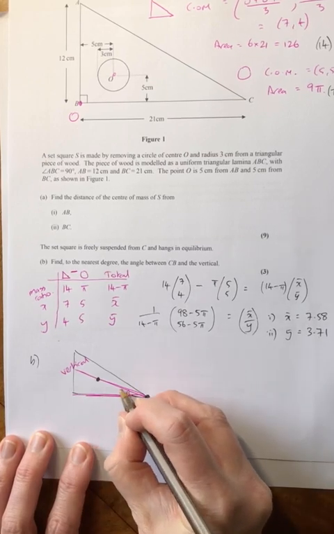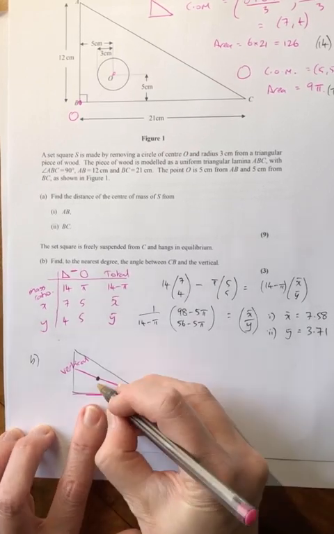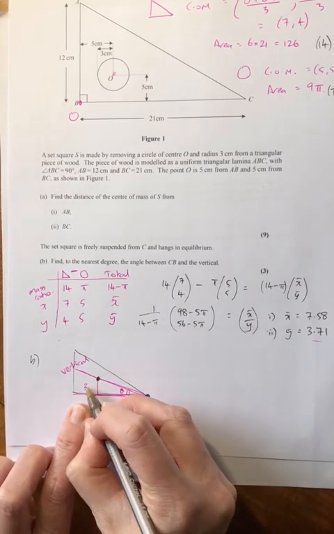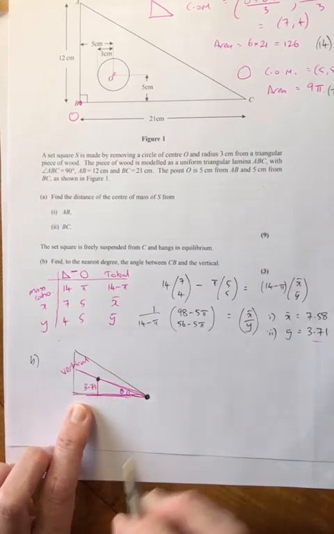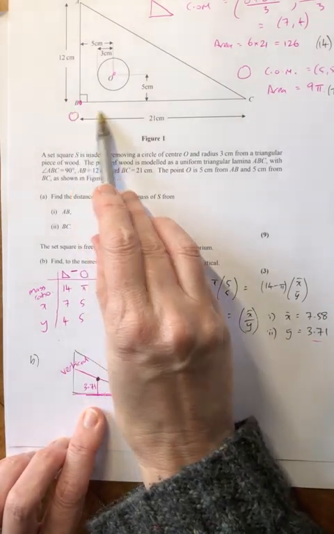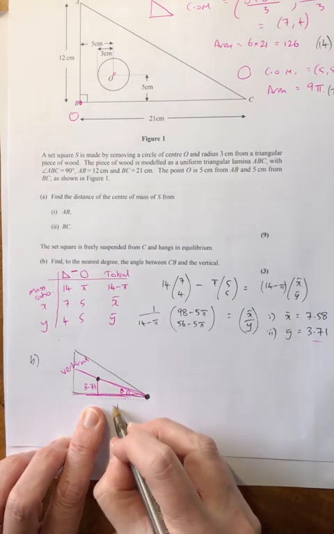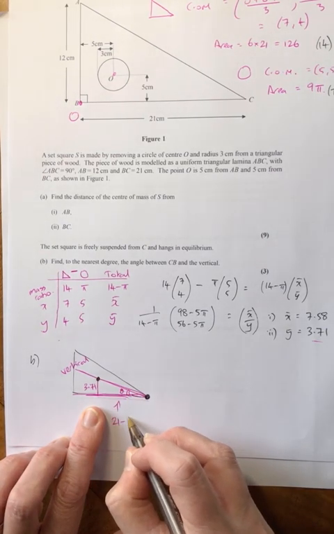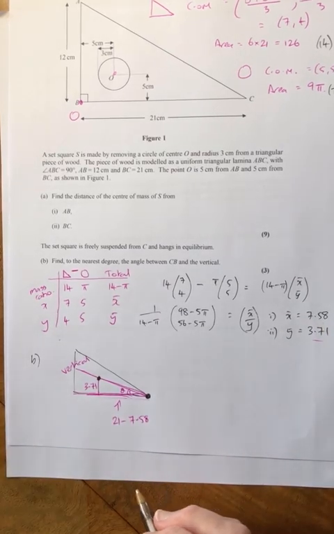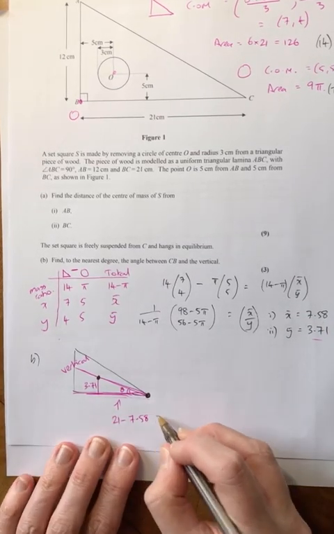There's my theta. I know that this is just my y bar distance, 3.71, but this distance here, I know it's 21 all the way, so that is going to be 21 minus 7.58, which was my vertical distance there, 13.42.